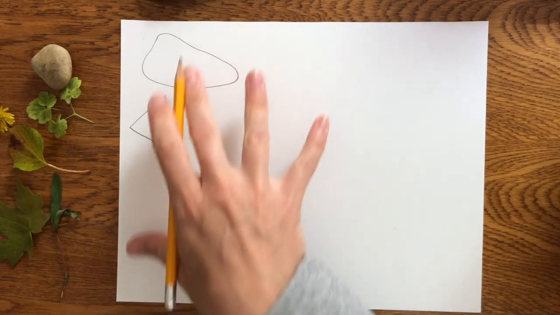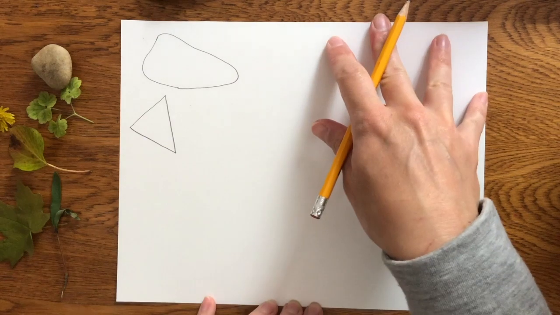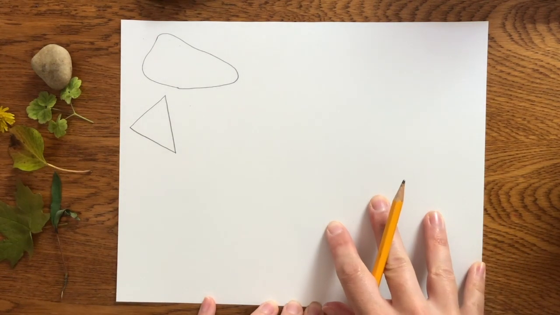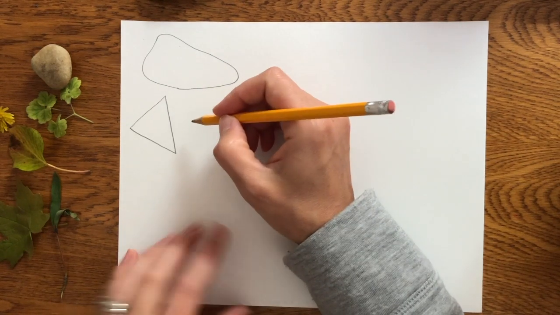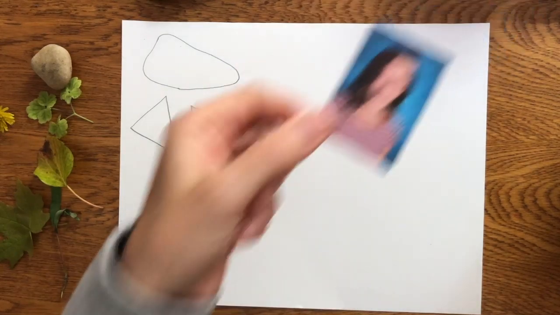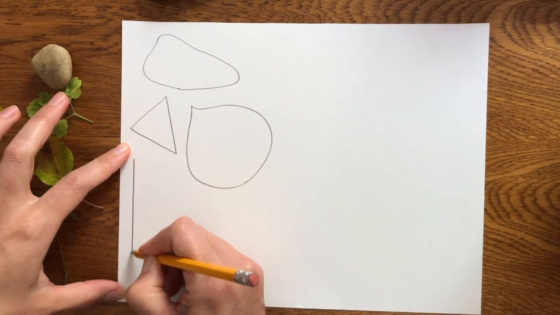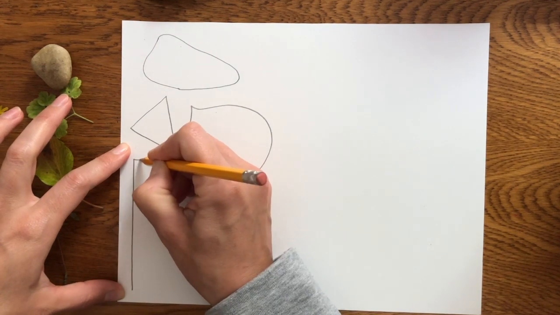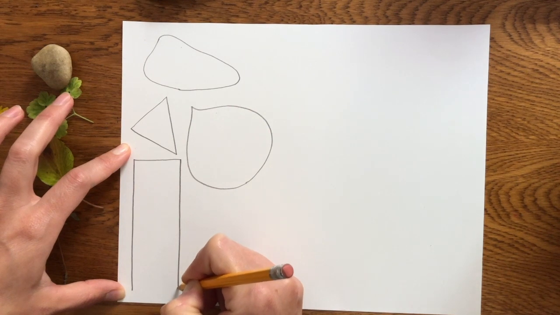I'm going to move on to a geometric shape. Triangle ears, oh yeah. I like to mix the different types of shapes. So I don't want to have all organic shapes over here and all geometric shapes over here. I really like the idea of a mix of the different types of shapes. So I'm going to go with this leaf right here. How about a rectangle? Let's get a rectangle in there. So the space over here, I'm thinking through how I can use the space so that I don't leave too much negative space on my paper.